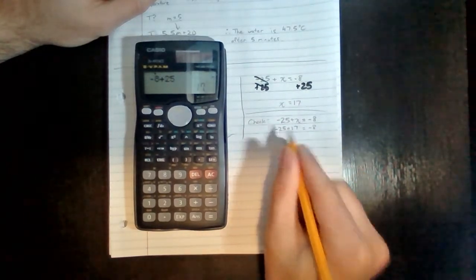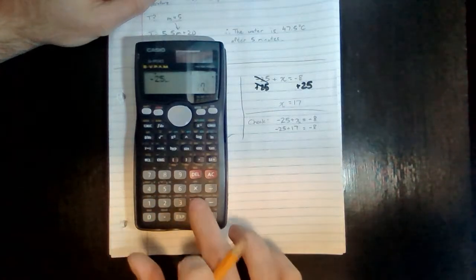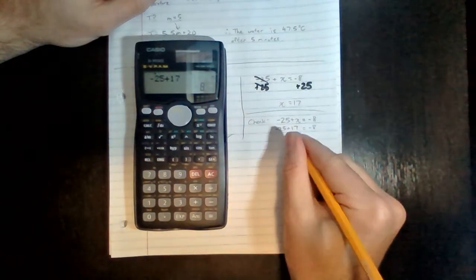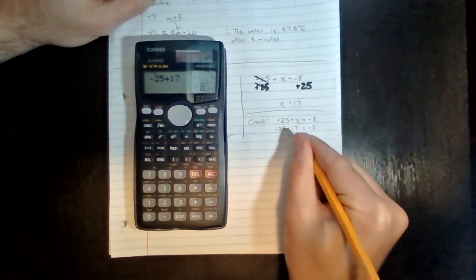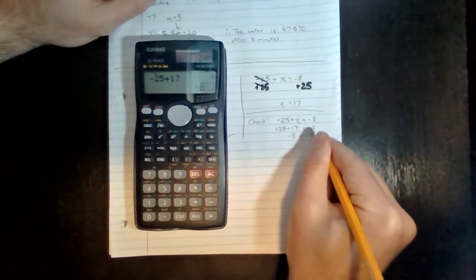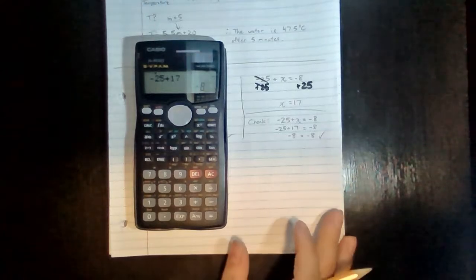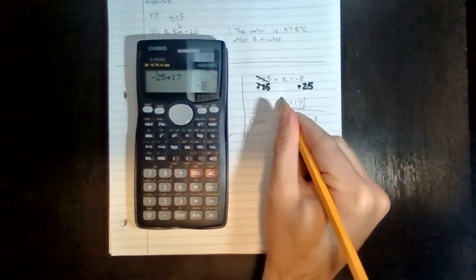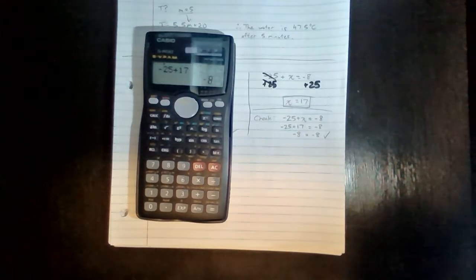So negative 25 plus 17 is -8. Perfect, that's just what we wanted. -8 is -8. So that means that yes, this is correct too. X equals 17.